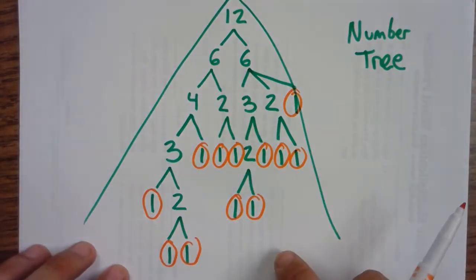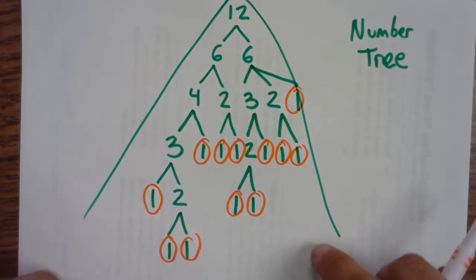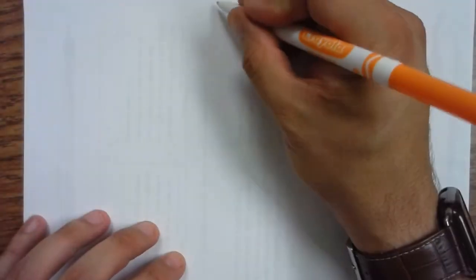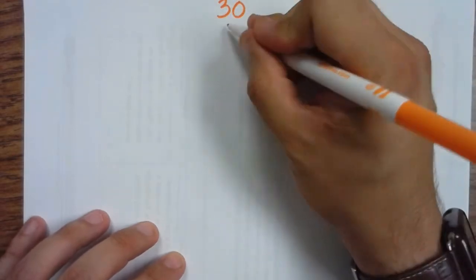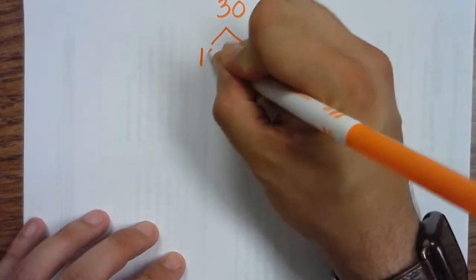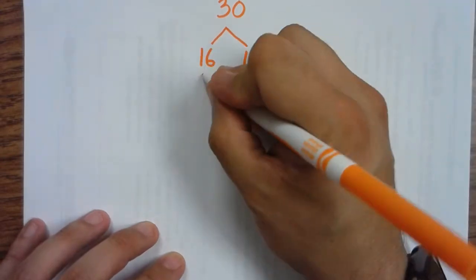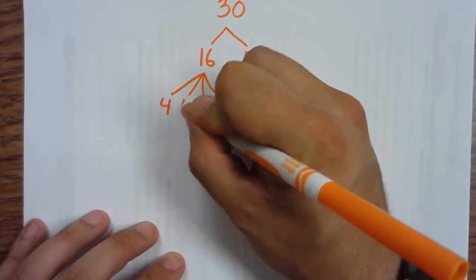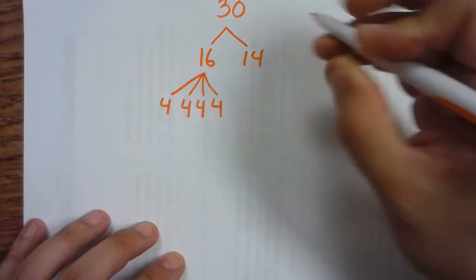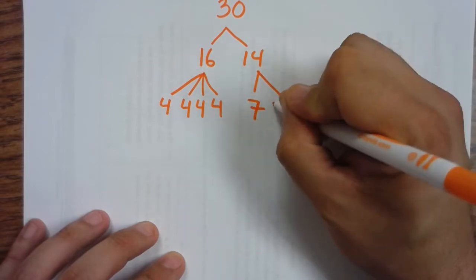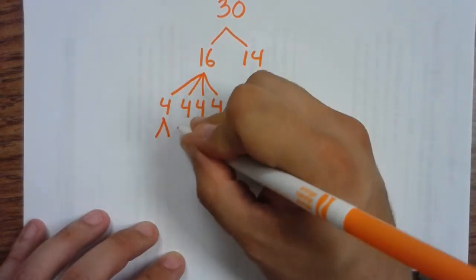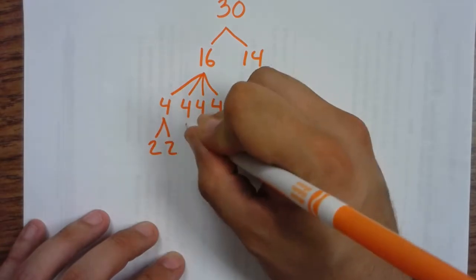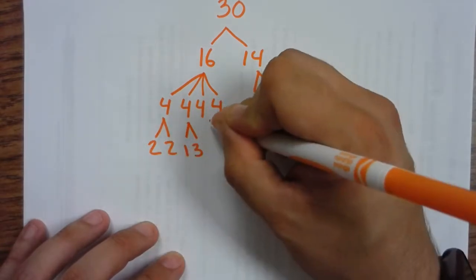A number bond, number tree rather, doesn't have to go all the way until you have only ones, unless of course that's the direction that you've been given. If I take, let's choose something bigger like 30. I could break that up and I can say 16 and 14. And I can break up this. Let's do 4 parts and do 4, 4, 4, and 4. And for the 14, I'm going to do 7 and 7. And I'm going to do, let's say, 2 and 2 and 1 and 3.